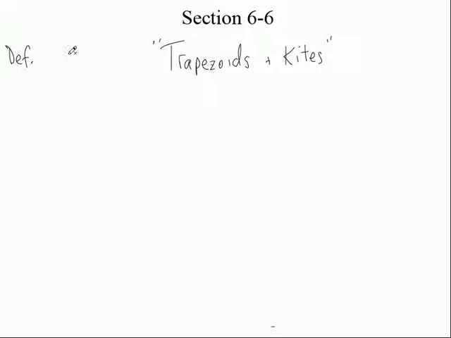Okay, that was the definition. On a trapezoid, the definition of a trapezoid is a quadrilateral with exactly one pair of parallel sides.